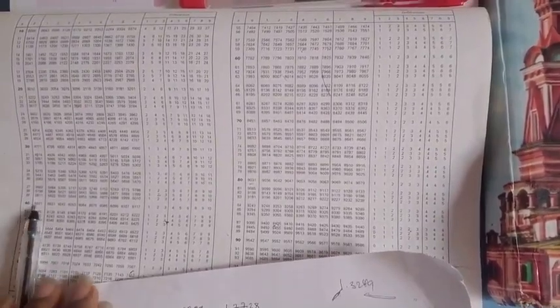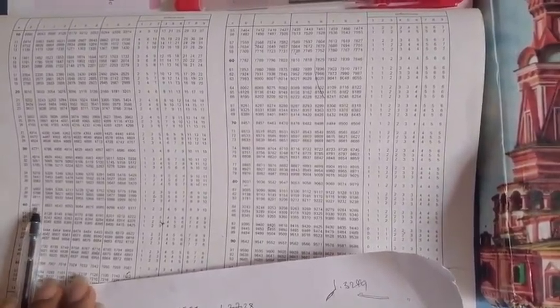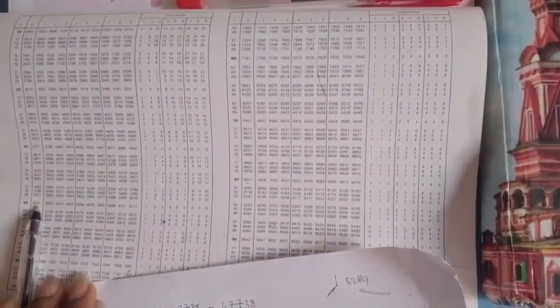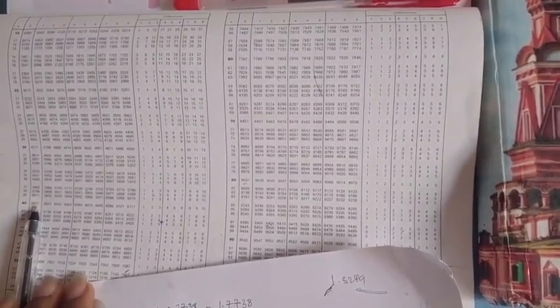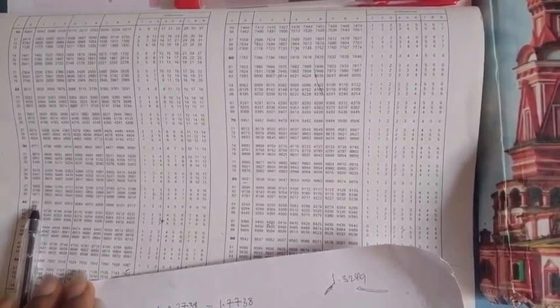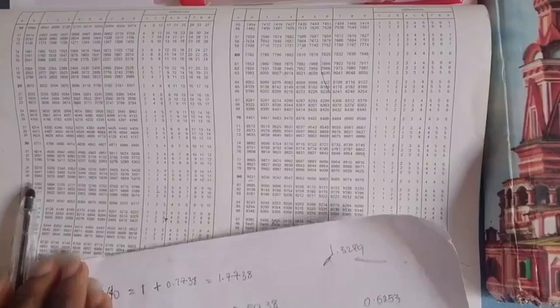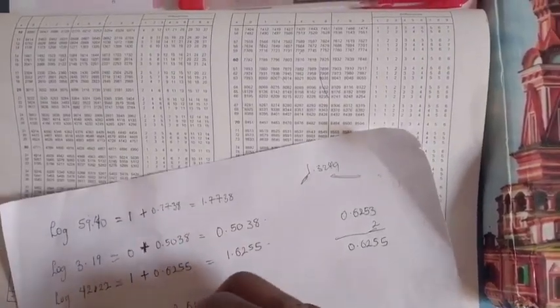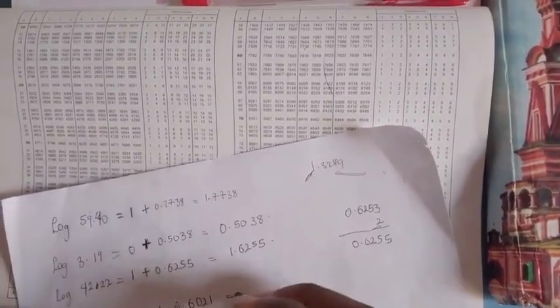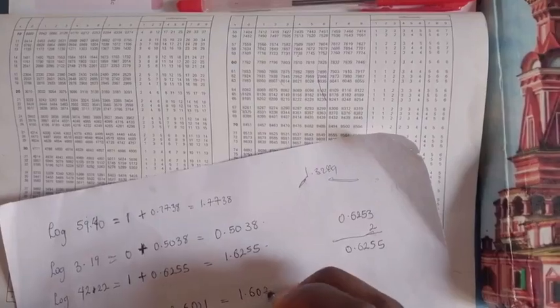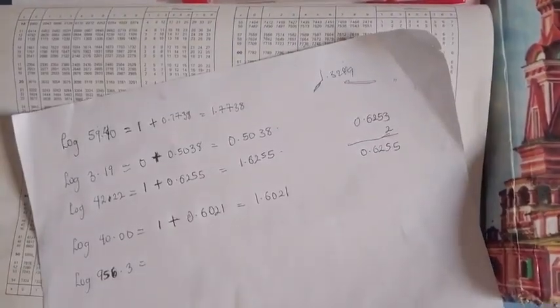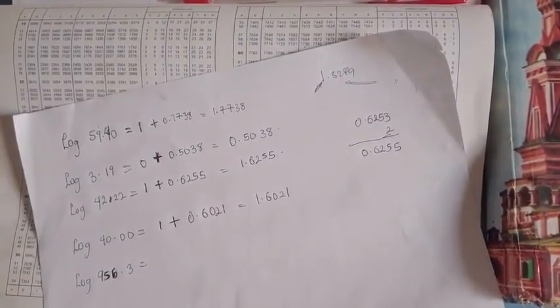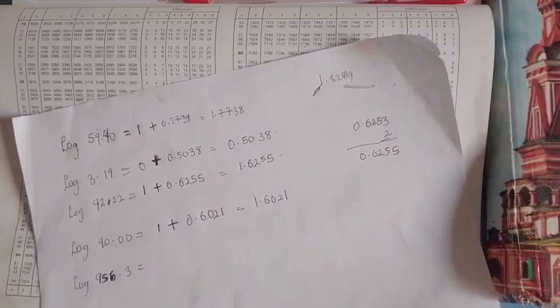Now, log 40 under 0 is what? 0.6021. Take note, this might look like 6021. It's actually 0.6021. Don't forget to put 0.6021. Don't take it as a thousand. So it is 0.6021, which is now 1.6021. So now we are solving, finding the log of a question that has the highest value of what?